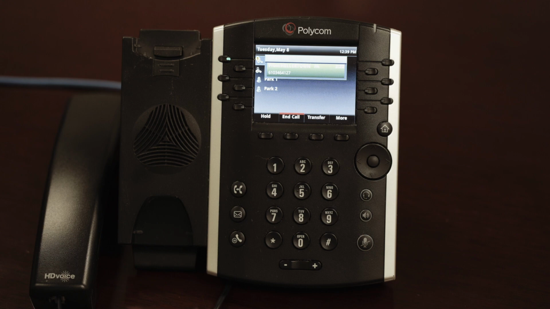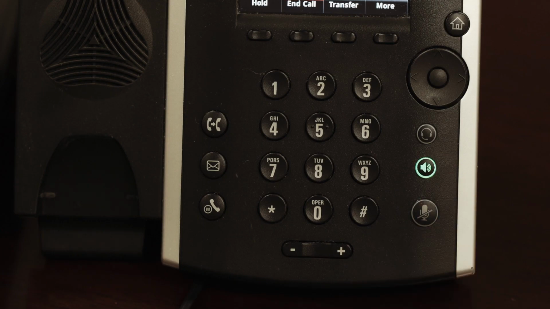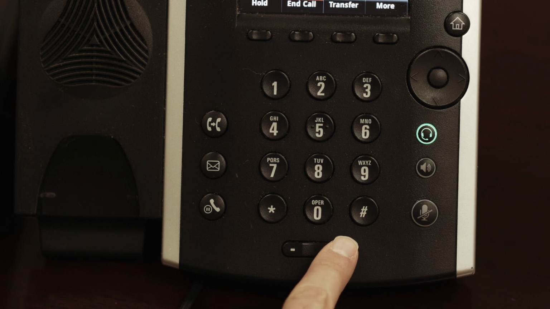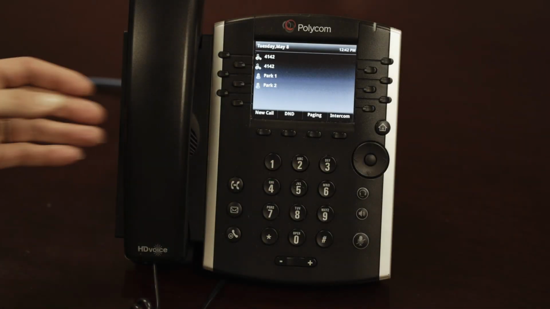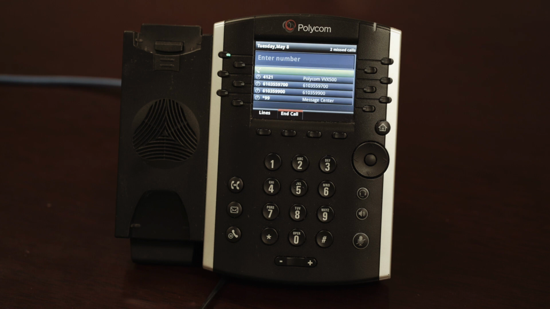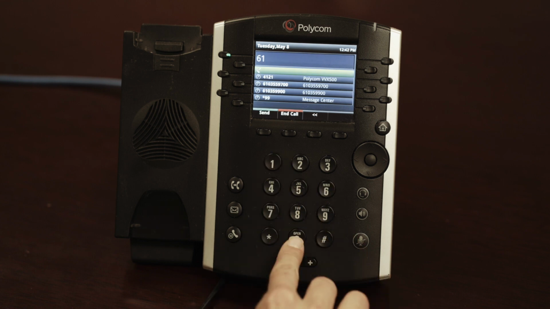Additionally, you can switch to speakerphone mode by pressing the speaker button or headset mode by pressing the headset button. You can adjust the audio level of your ringer, handset, speakerphone, or headset by pressing the plus or minus keys below the keypad. To make a phone call, simply press speaker, headset, or lift the handset, then dial the extension or phone number of your choice.